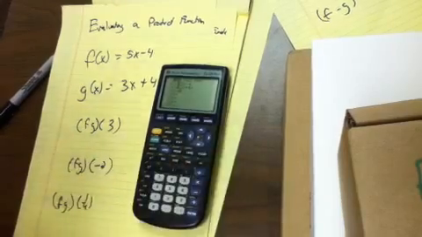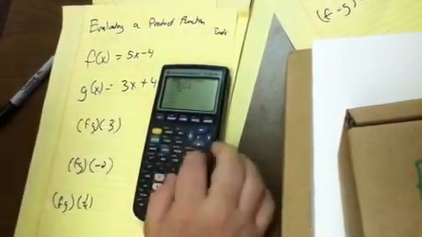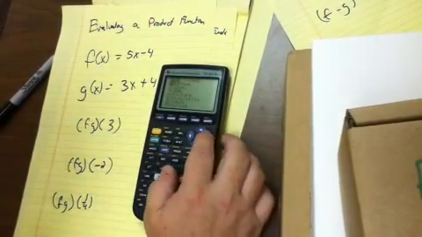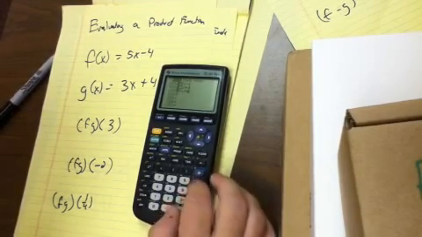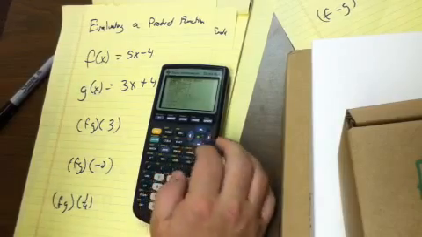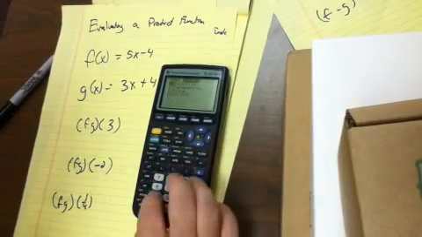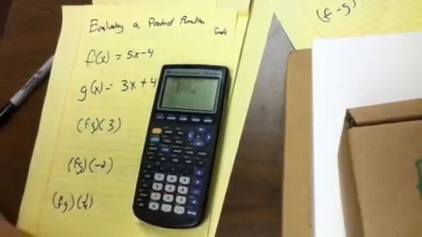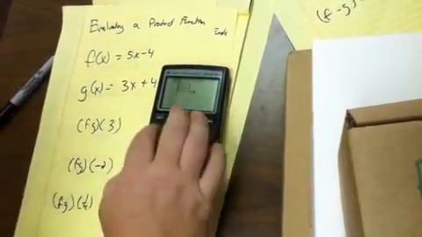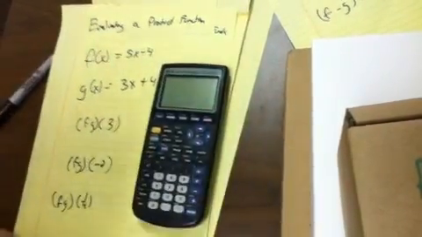I'm going to arrow down to y3, hit my vars menu, go over to y vars, select 1 for function, select y1, hit times, hit the vars button, go over to y vars, select 1 for function, select y2, so I get y1 times y2, hit second table.